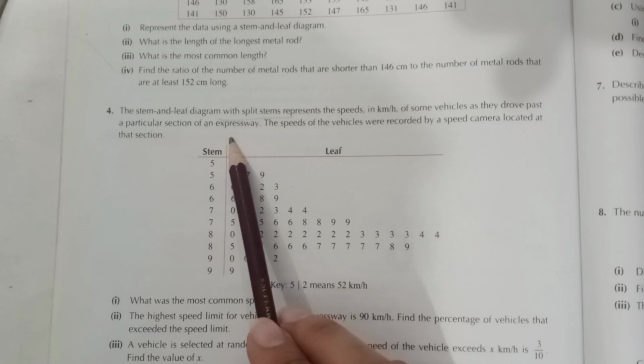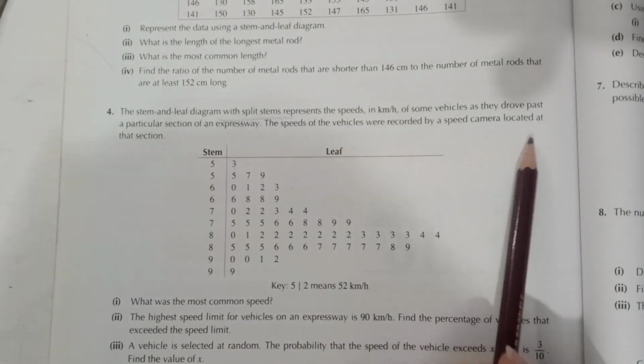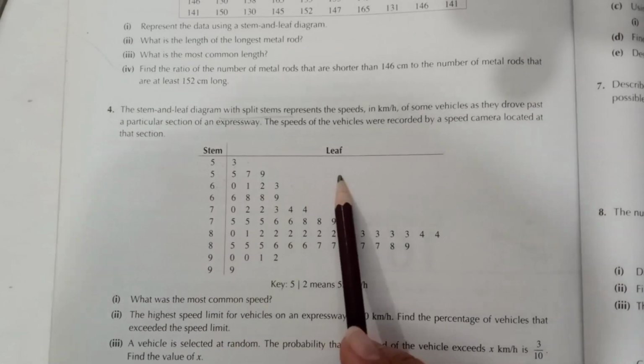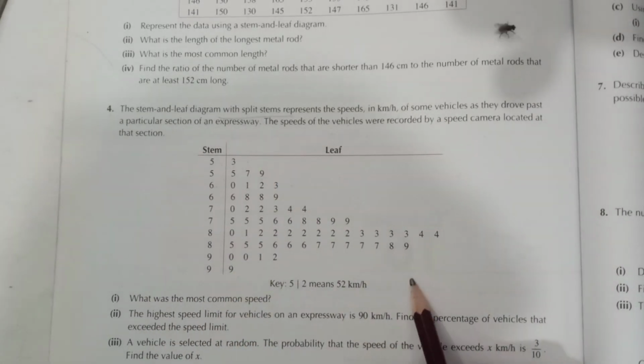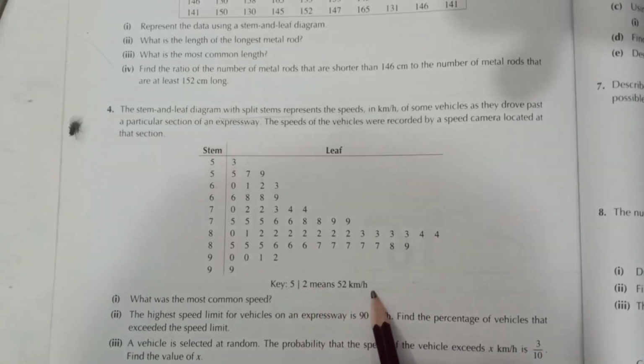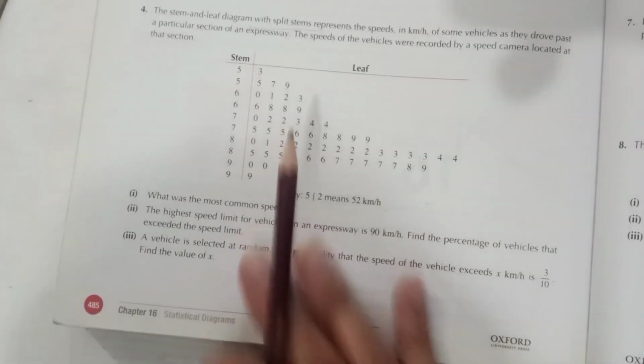They drove past a particular section of an expressway. The speed of the vehicles was recorded by the speed camera located at that section. That is the stem, and these are the leaves. This is provided to us, and that is a key: 5 | 2 means 52 kilometers per hour. It means this is 53 kilometers per hour.